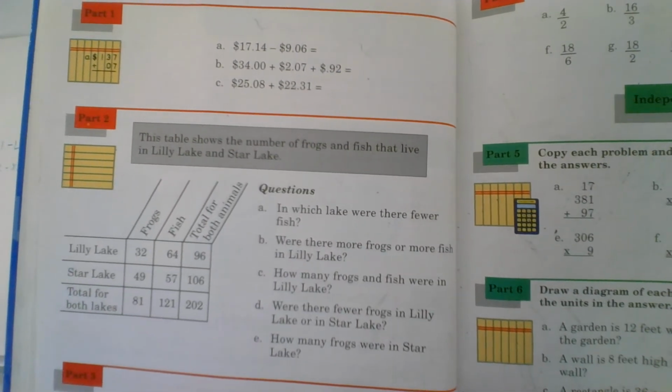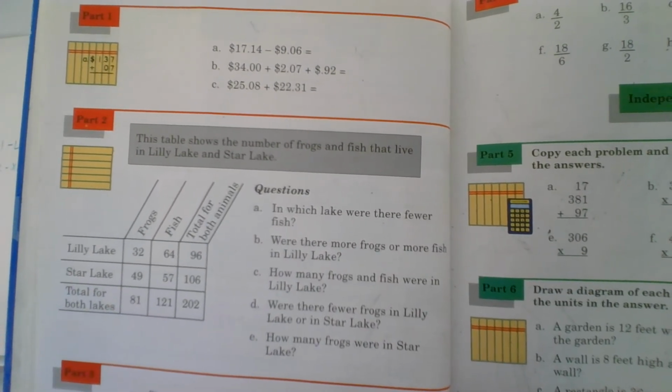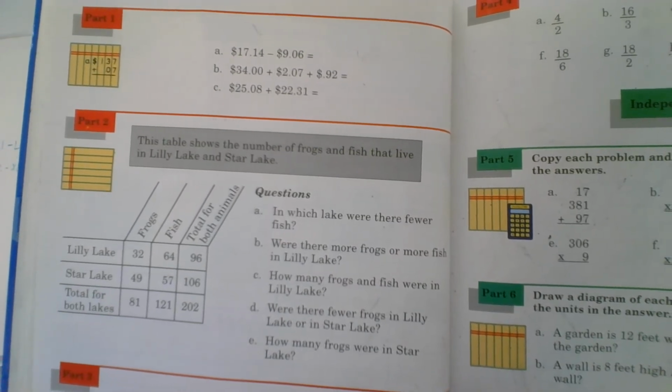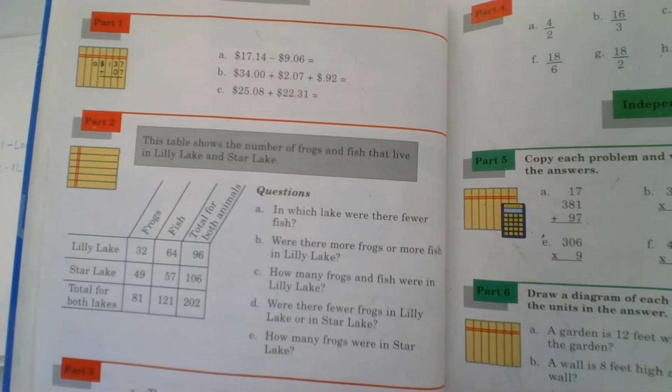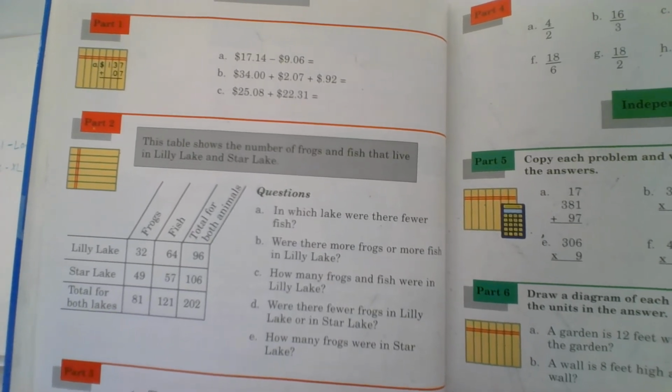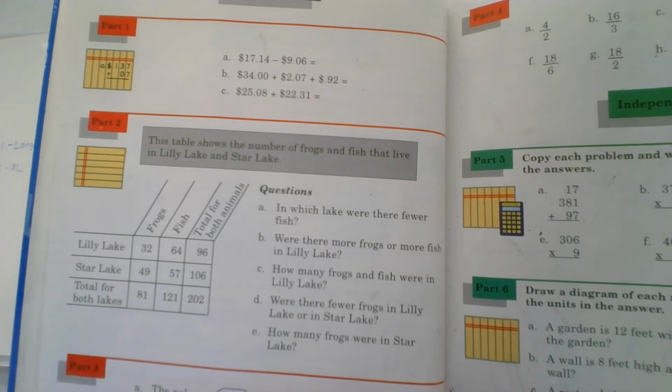Some of these questions ask you to compare animals or lakes. Remember, find the name in the question. Go to the right row or column, find the number, and then answer the question. Write A through E on your paper. Go ahead and answer the items in part 2 on your own. When you are finished, we are moving on to part 3.